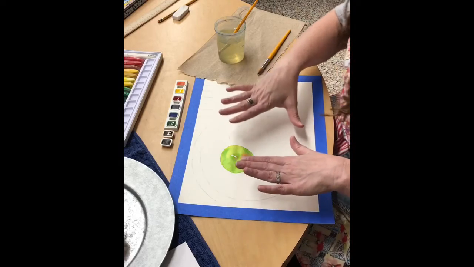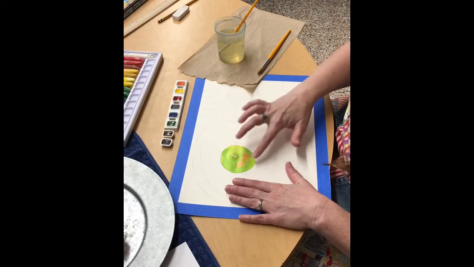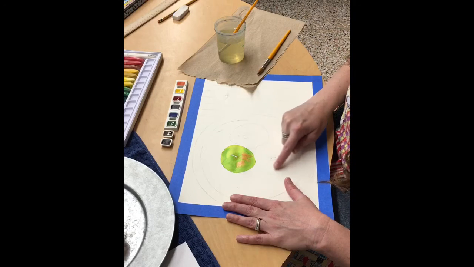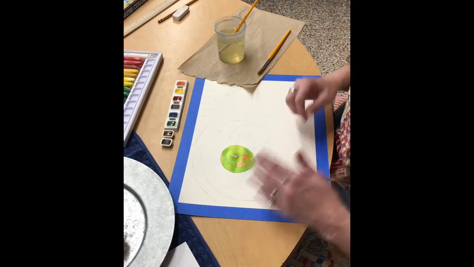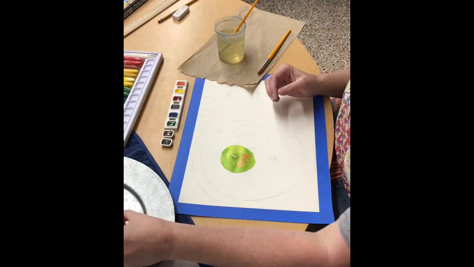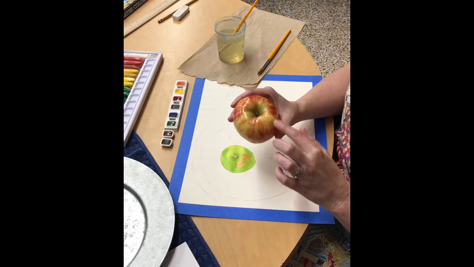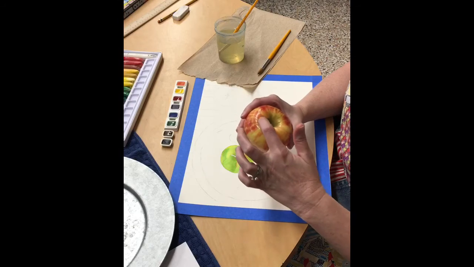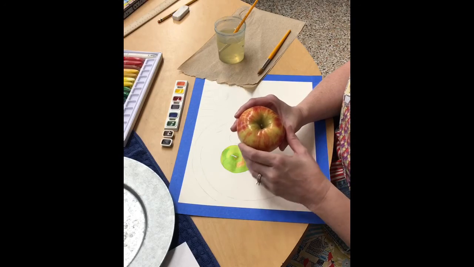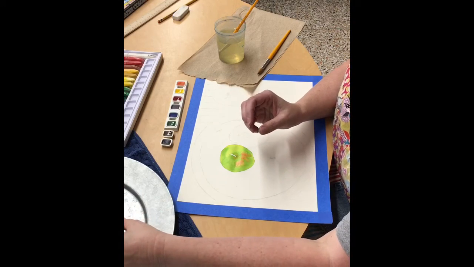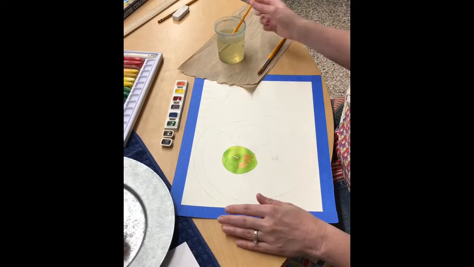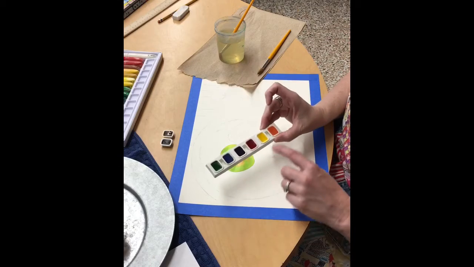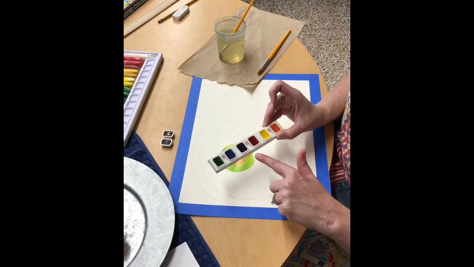Okay, I'm gonna leave this part to dry and I'm gonna move on to this apple. And this is a variegated, it's got the yellow undertones and then reds on top. So we are going to start with the yellow. Notice that my watercolors are not mixed.